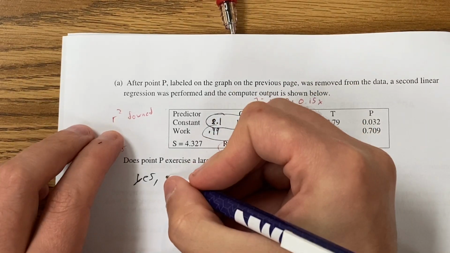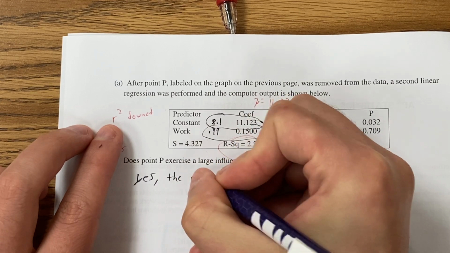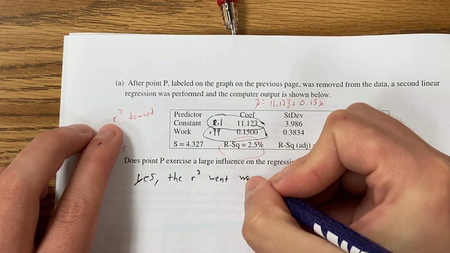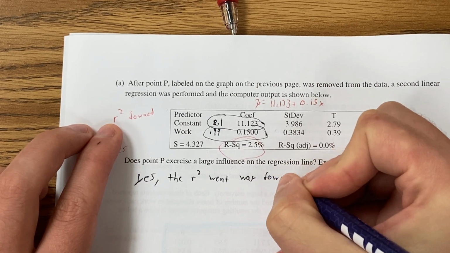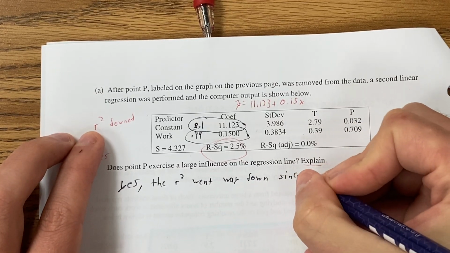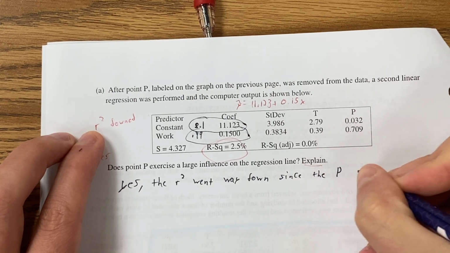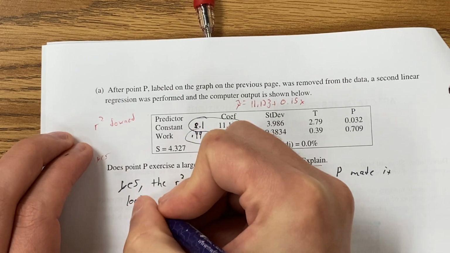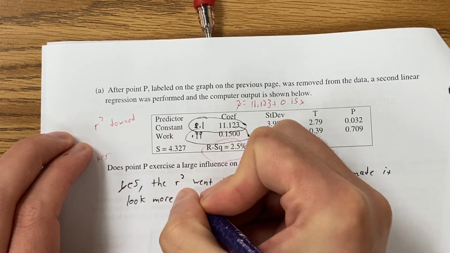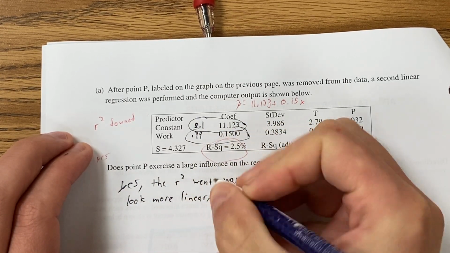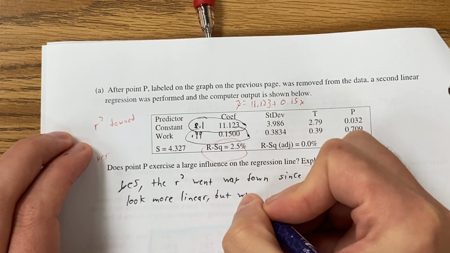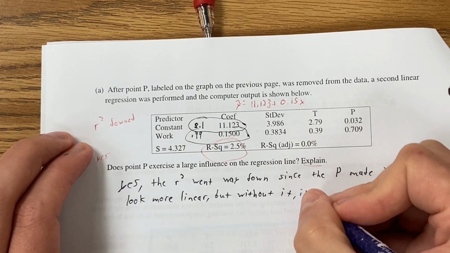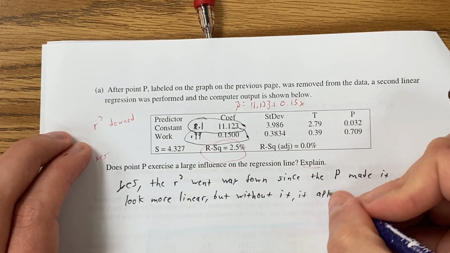For the most part, the r squared value went way down, since the p made it look more linear, but without it, it appears much more scattered or something like that.